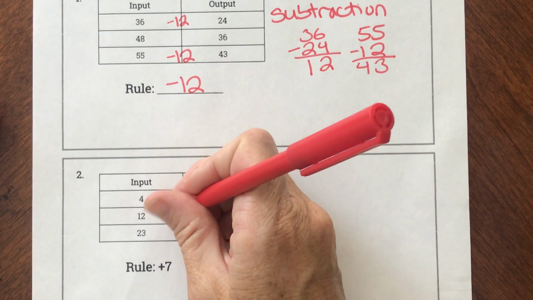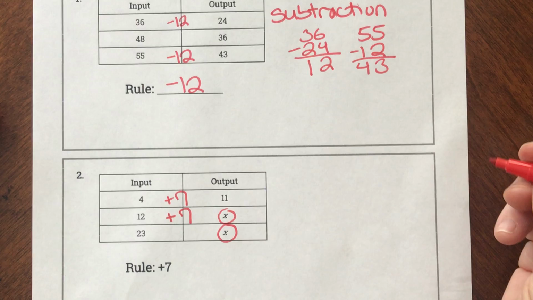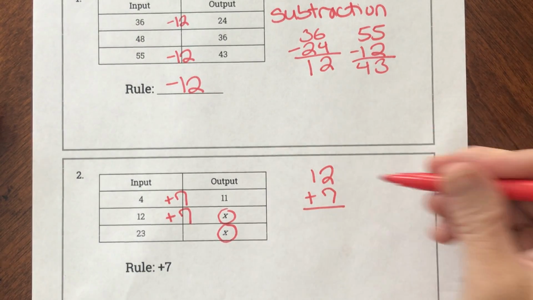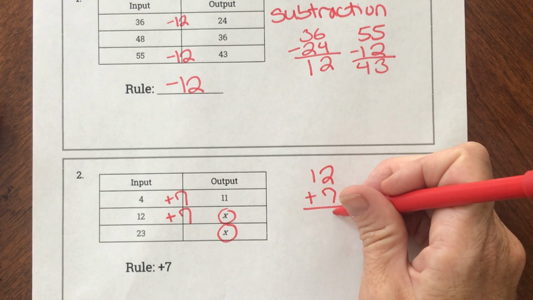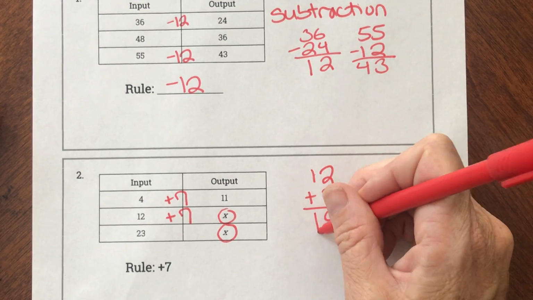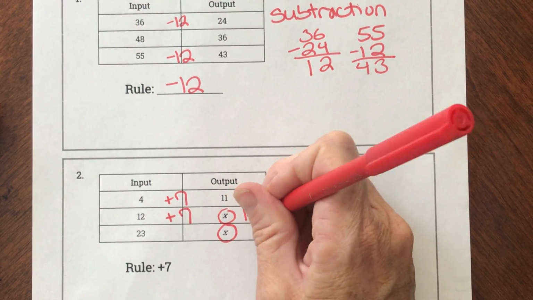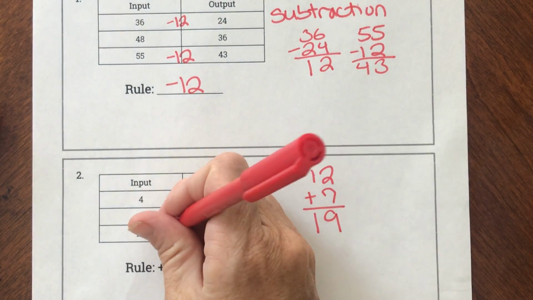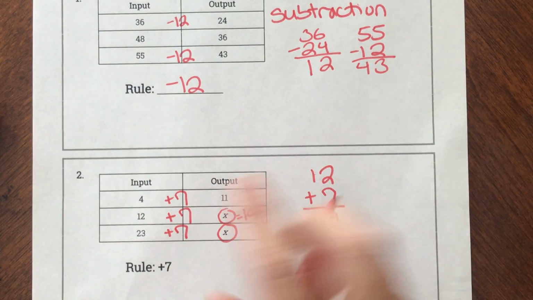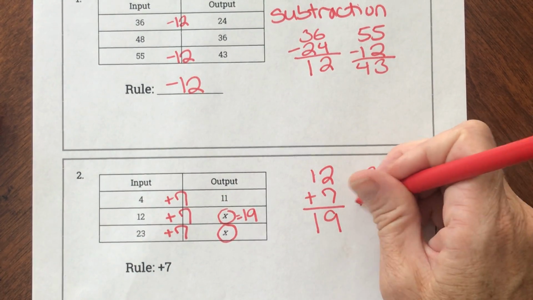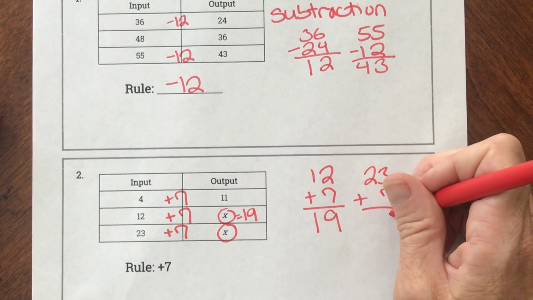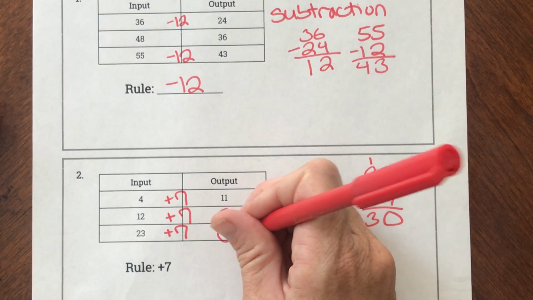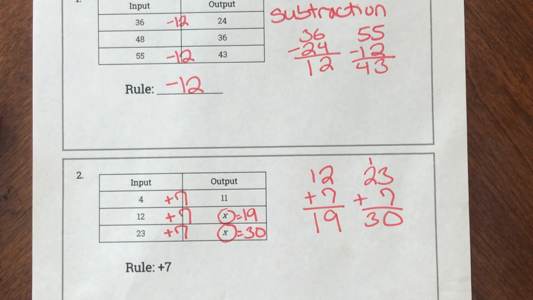Well, if they put in a 12 and they added 7, what is 12 plus 7? 2 plus 7 is 9, and 1 plus nothing is 1. So this x equals 19. So what does this one equal? 23 plus 7 equals 3 plus 7 is 10. 1 plus 2 is 3. So this x, or variable, equals 30.